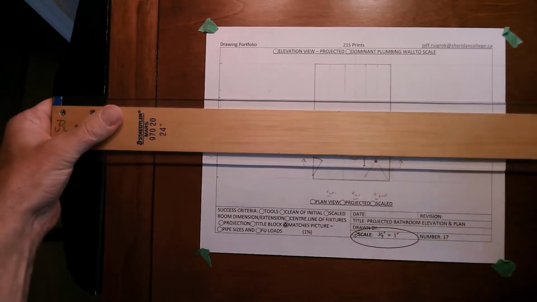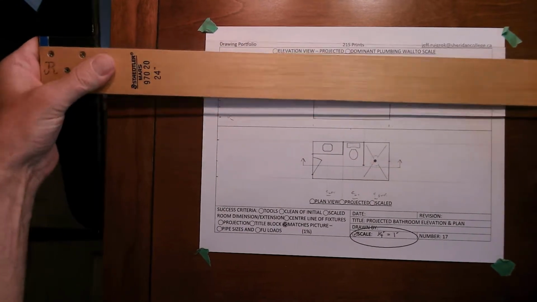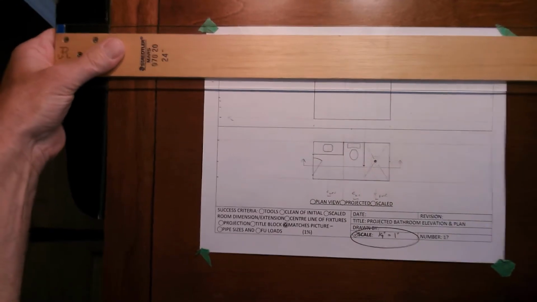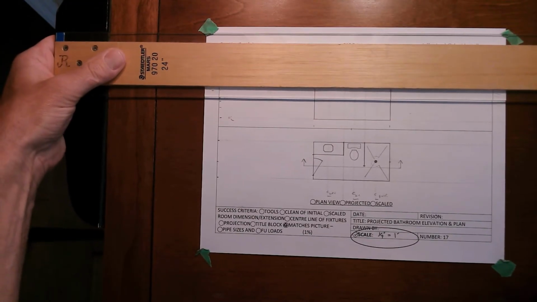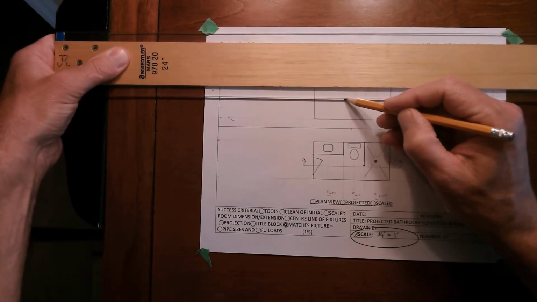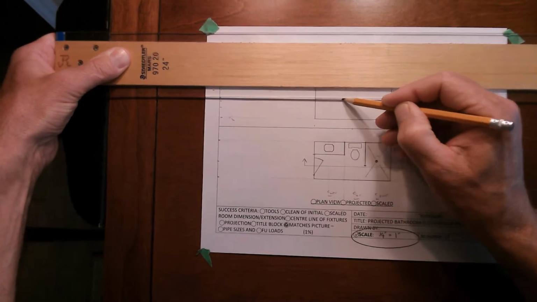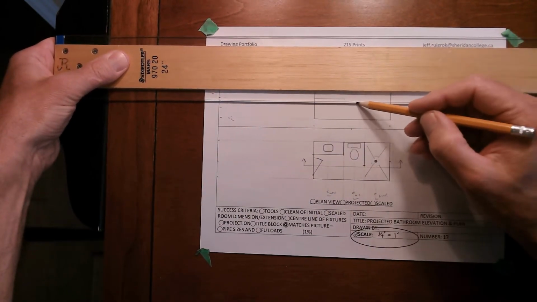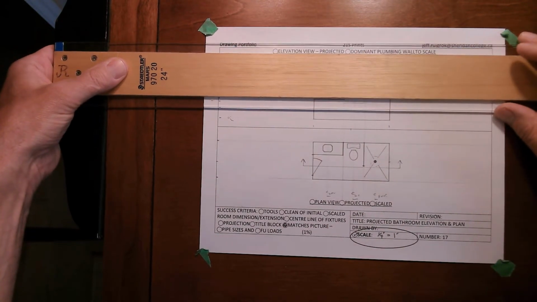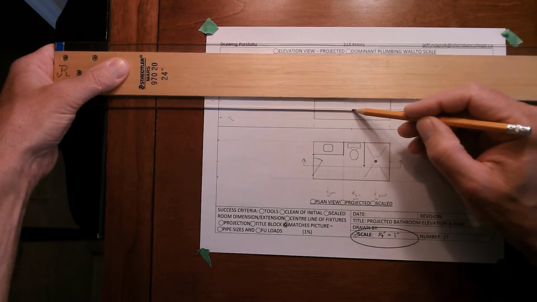So if you can remember what those marks are, oops. This is the height of my vanity. This is the height of my toilet tank. This is the height of my toilet bowl.